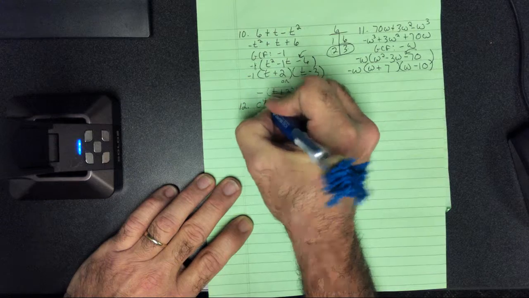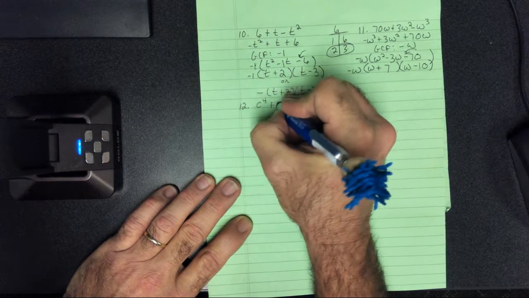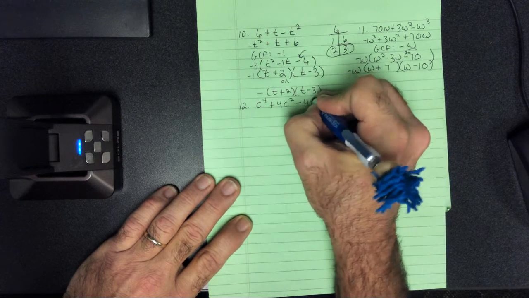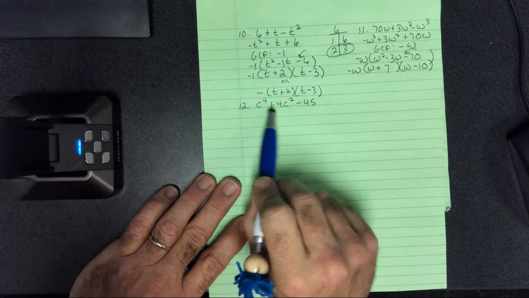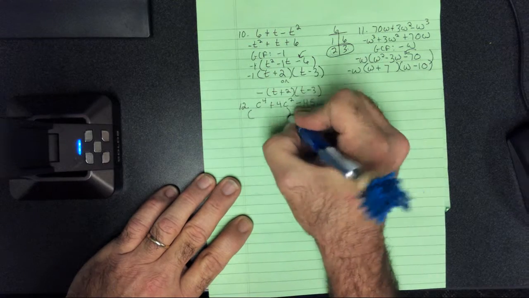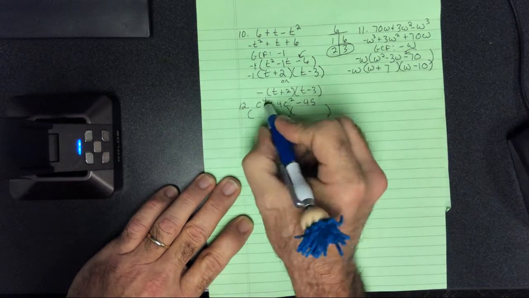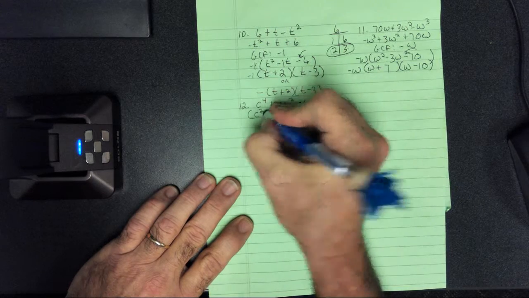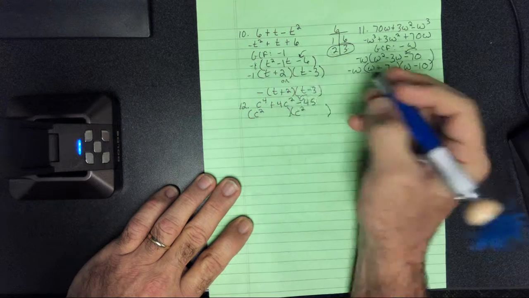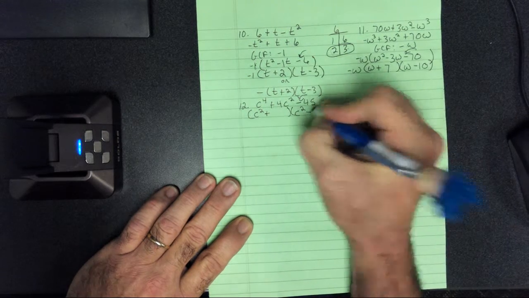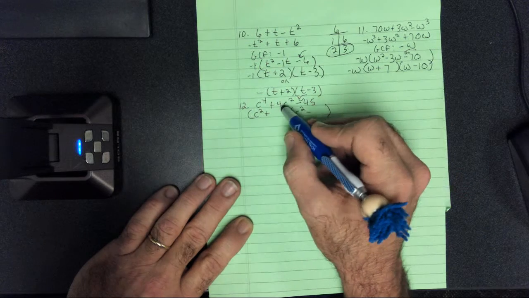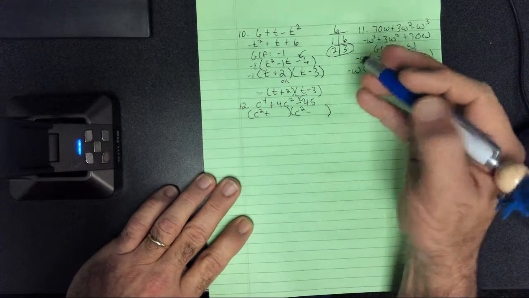Alright, c to the fourth plus 4c squared minus 45. If you're noticing, this one has no GCF, so I'm going to go straight into my parentheses. Since I got a c to the fourth, that'll be a c squared and a c squared. The 45 is negative, so I got a plus and a minus. And then I want factors of 45 that'll equal 4 when you subtract.